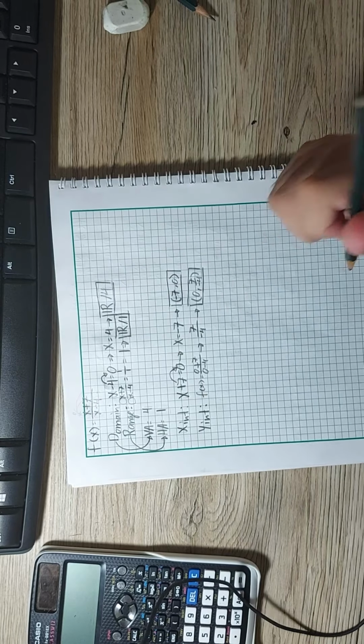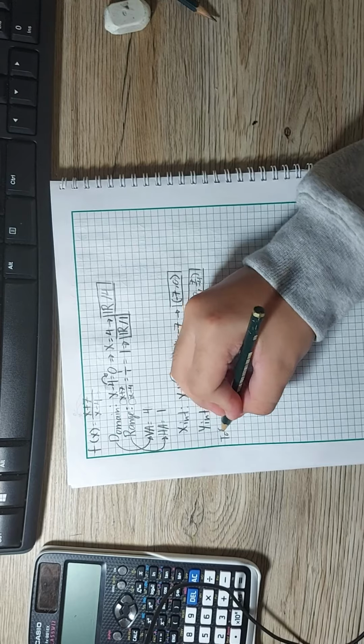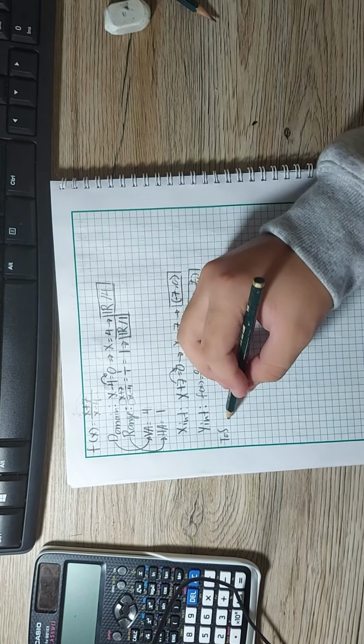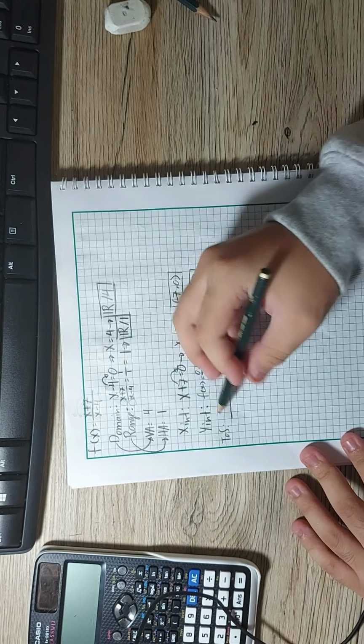So now we are going to look for the table of signs.